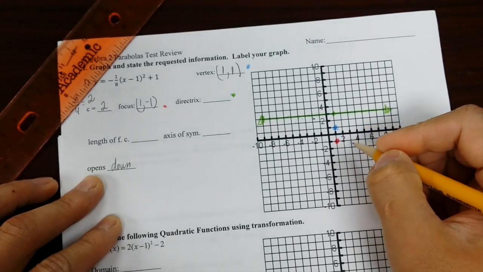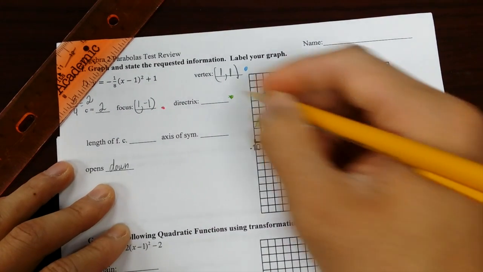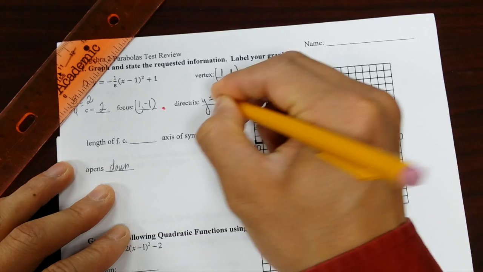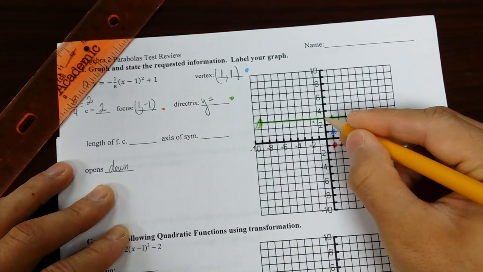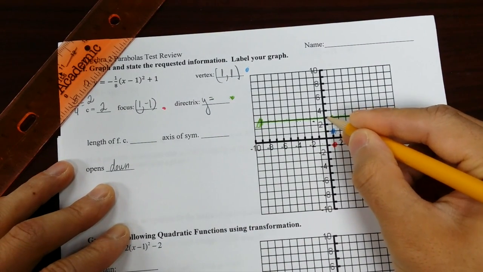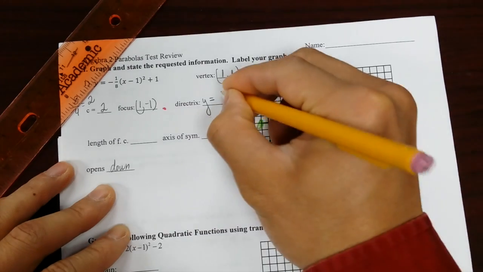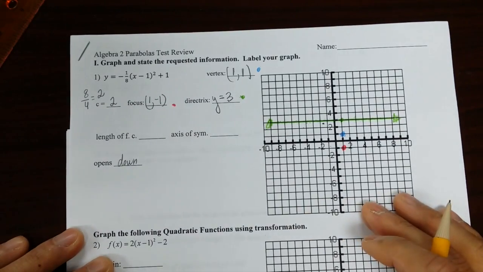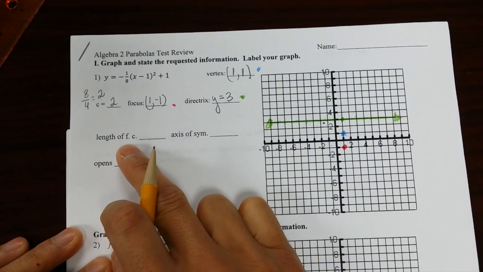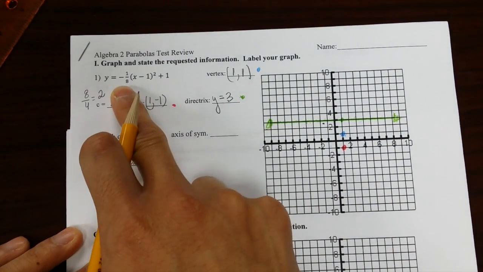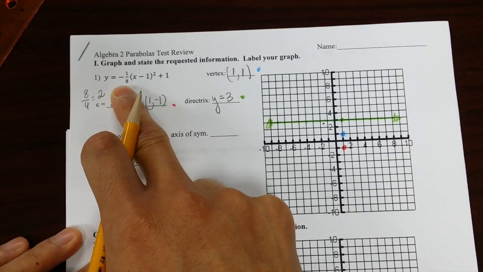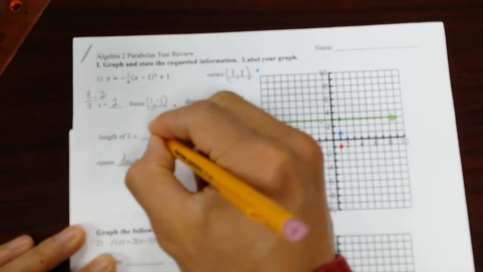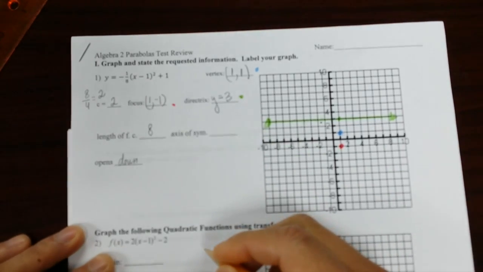If it's a horizontal line, it is y equals, and where does it cross the y-axis? Well, 1, 2, 3, at positive 3. The length of the FC is basically just the denominator of the fraction here, which is 8.